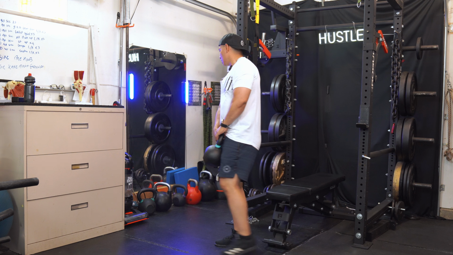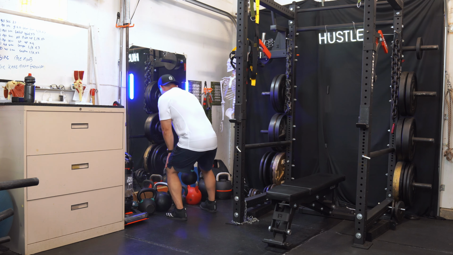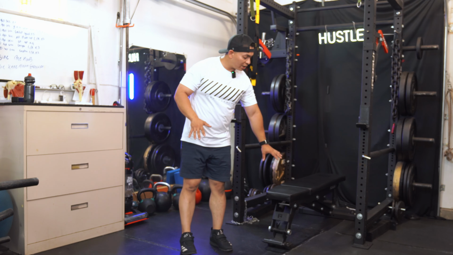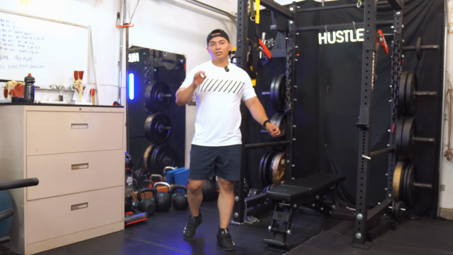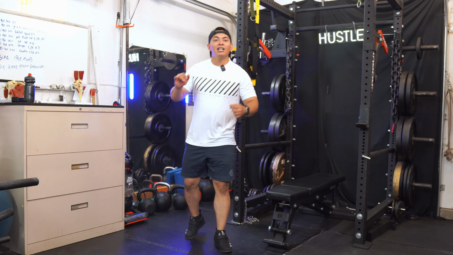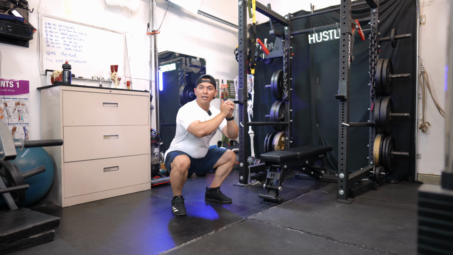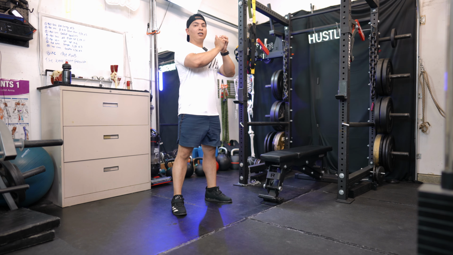Good. So that was your squat progression for glute max. Once you can do 90 degrees, you can load it a little bit with weight. Then I would progress to, obviously, a full body squat. Okay?